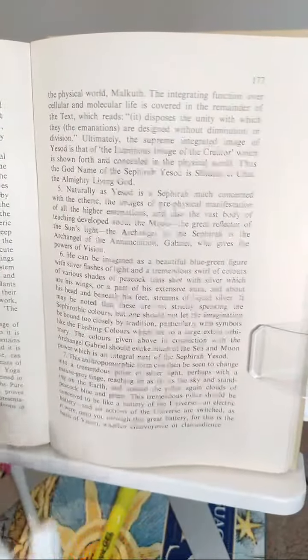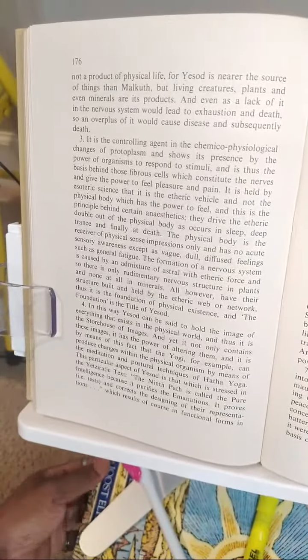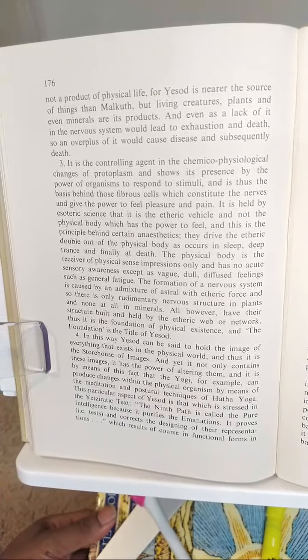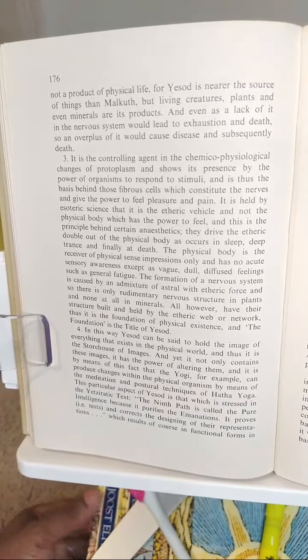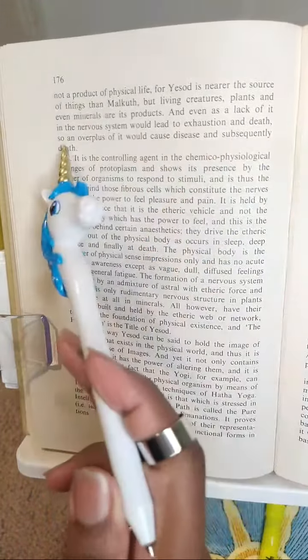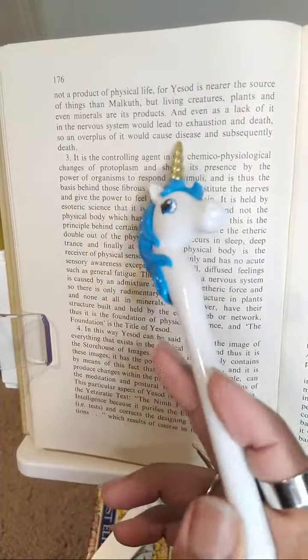It is not a product of physical life, for Yesod is nearer to the source of things than Malkuth. But living creatures, plants, and even minerals are its products. And even as a lack of it in the nervous system would lead to exhaustion and death, so an overplus of it would cause disease and subsequently death.